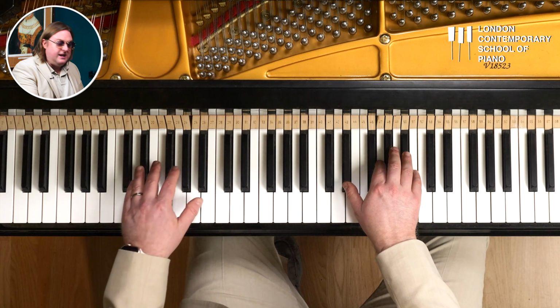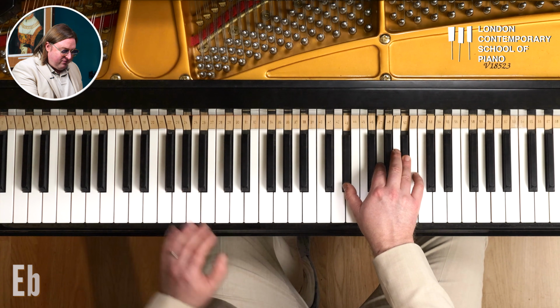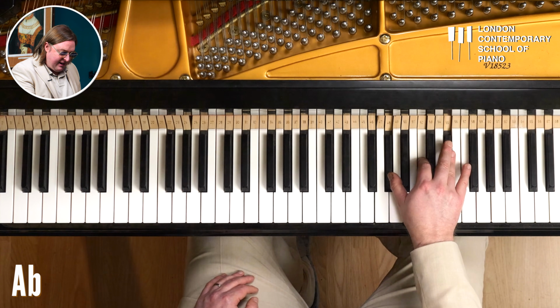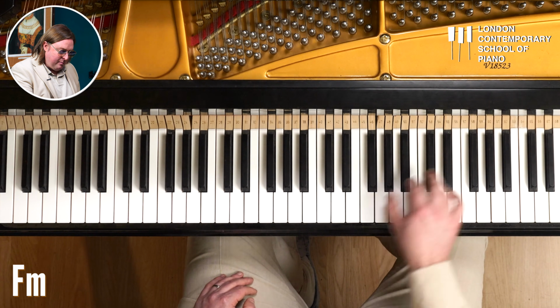Just lift the top two notes. I'm speaking finger language here. Lift the top two notes, and we end up moving up a fourth. Let's try it in one more key. What about a key like E flat major, so we can challenge ourselves on some of these flat chords like E flat, A flat, F minor, B flat.